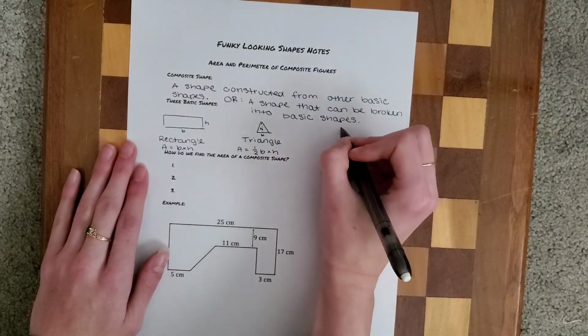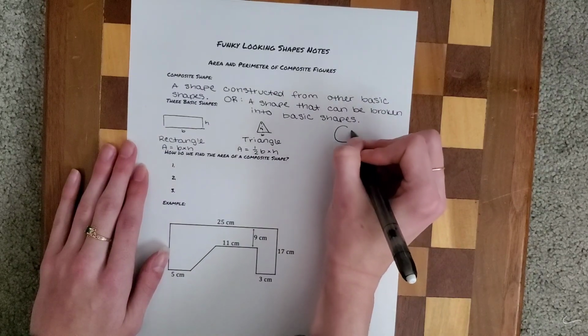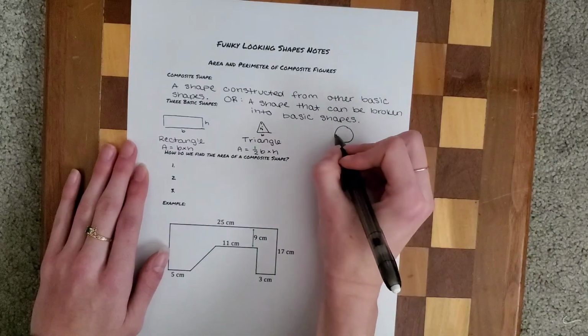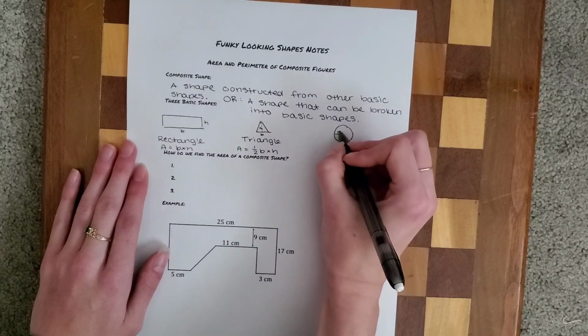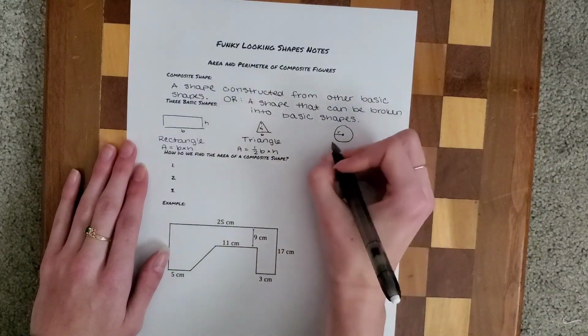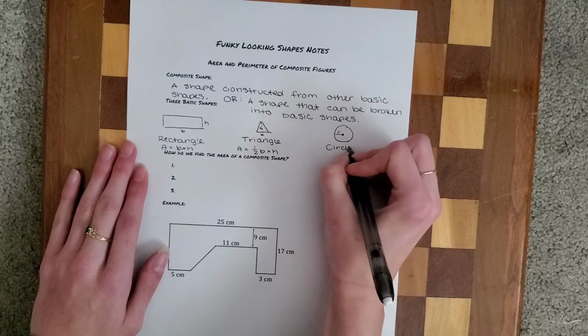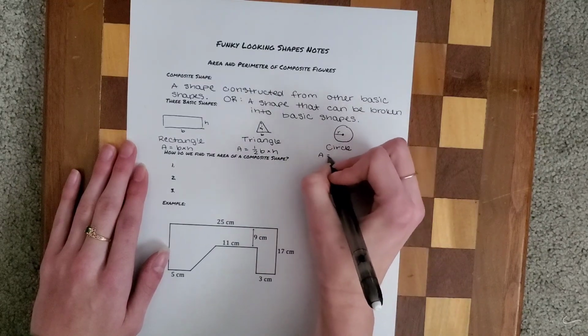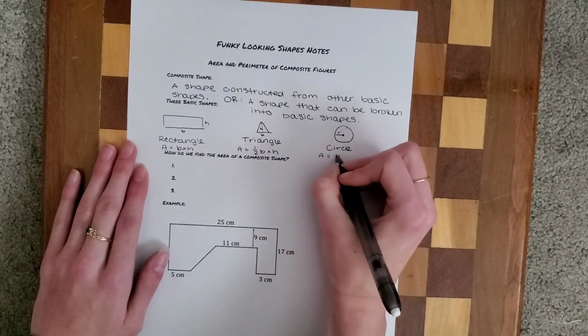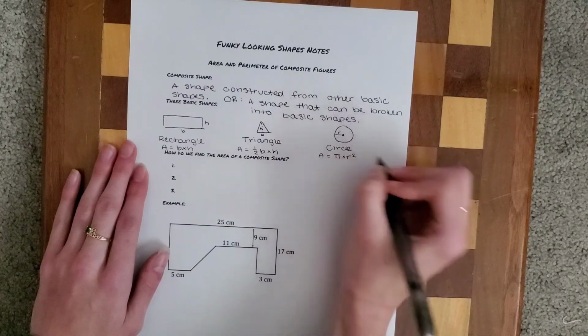Our final basic shape is a circle. Beautiful. And we're going to draw a little radius. Boom. We're going to label that R. And for our circle, we know that the area formula is pi times radius squared.